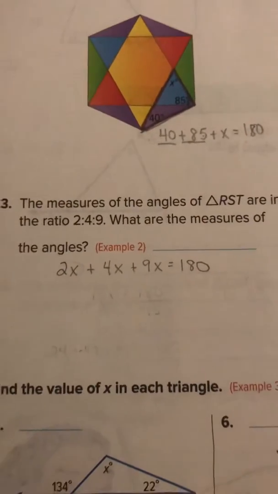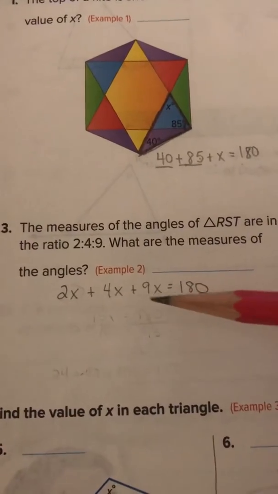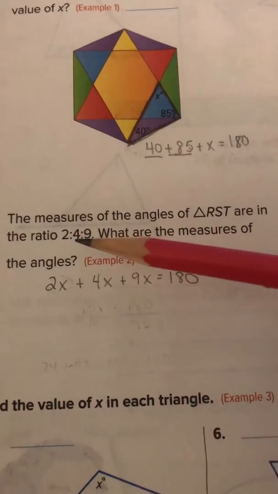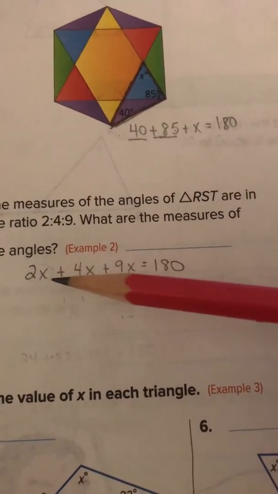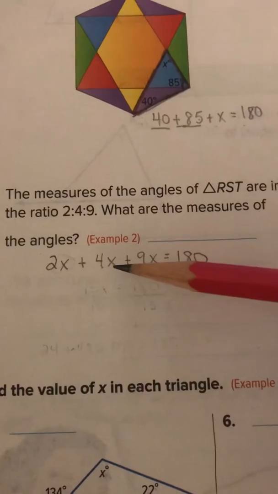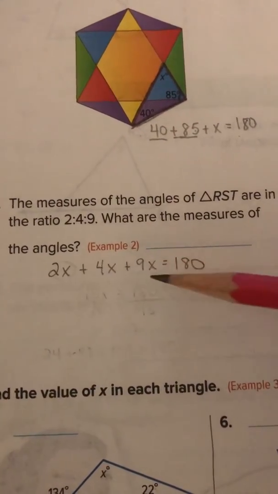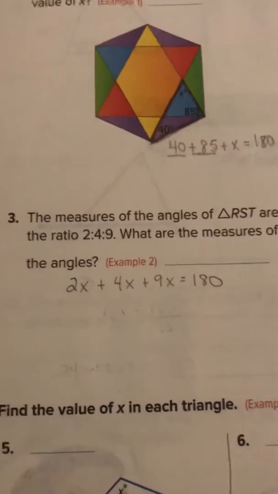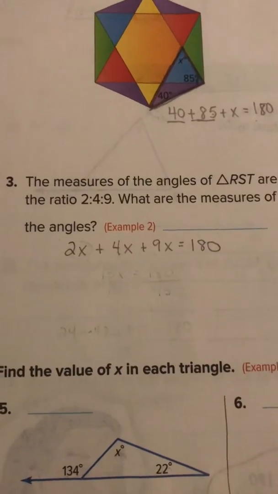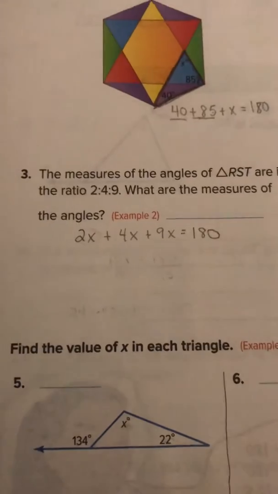So if you keep with that idea for number 3, you can see I set up what the equation would look like with a ratio of 2 to 4 to 9. So one angle we could represent by 2x. The second angle would be 4x. And the third angle would be 9x. And all 3 angles together added up have to equal 180 degrees. So then just like in the example, you can combine the like terms and solve for x.